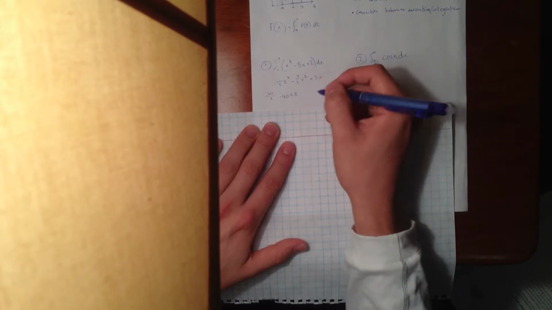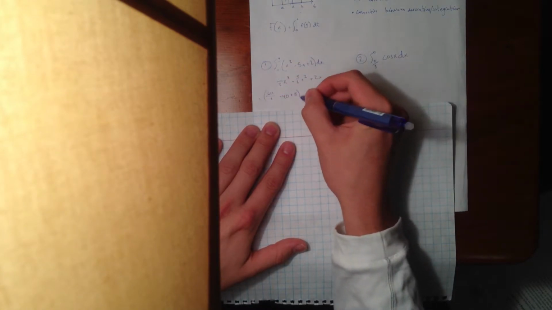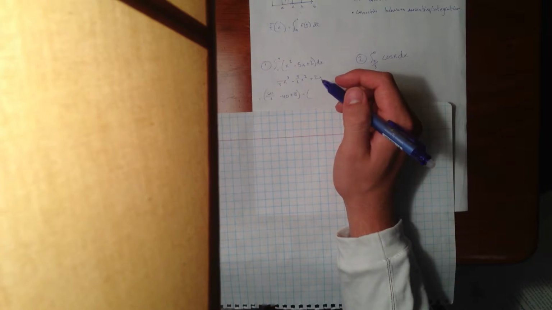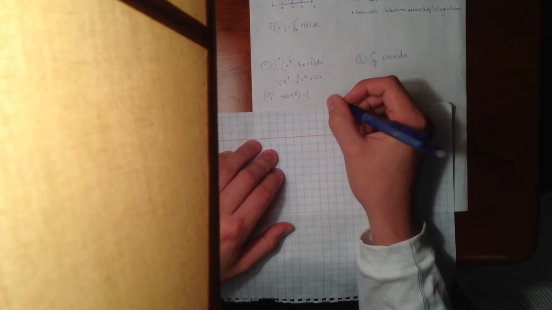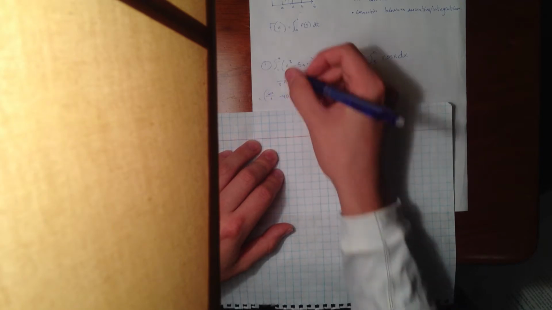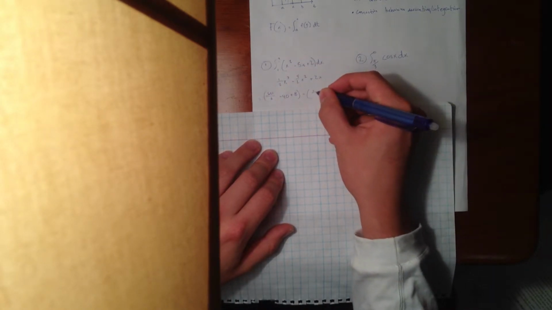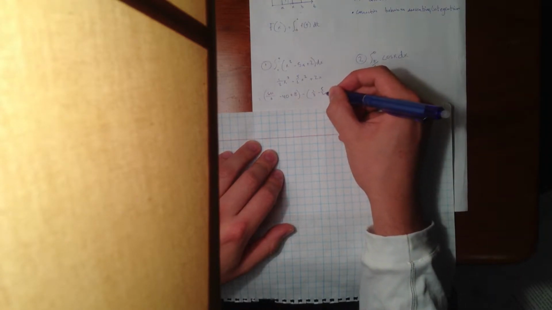And after doing this, we would get this number and subtract it by the number we get when we plug in 1 for the same antiderivative, which would give us 1/3 minus 5/2 plus 2.